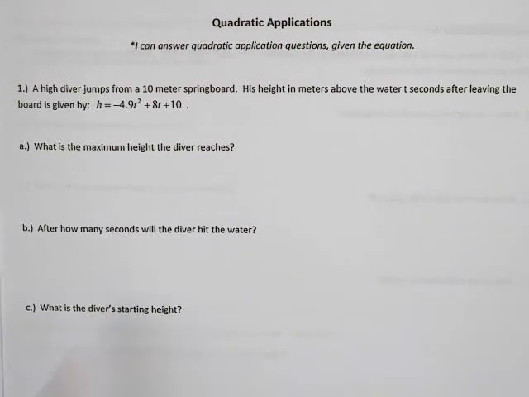Okay, so number one, a high diver jumps from a 10-meter springboard. His height in meters above the water, t seconds after leaving the board, is given by this equation. What is the maximum height the diver reaches?